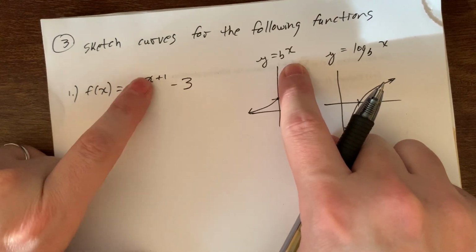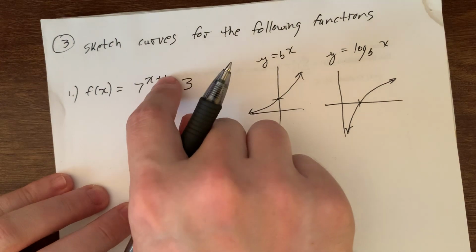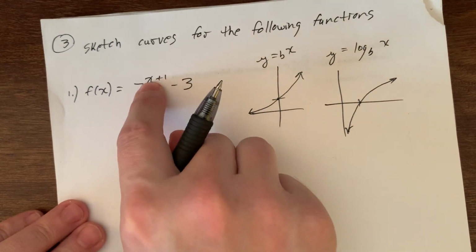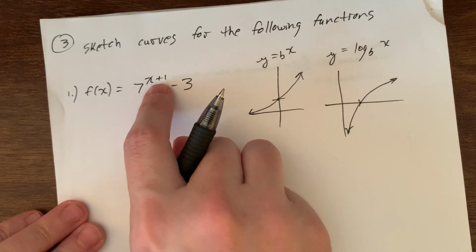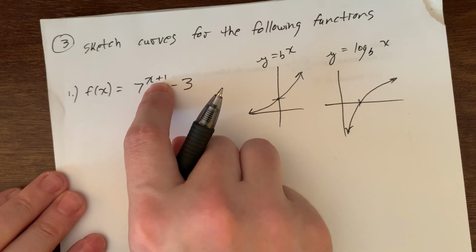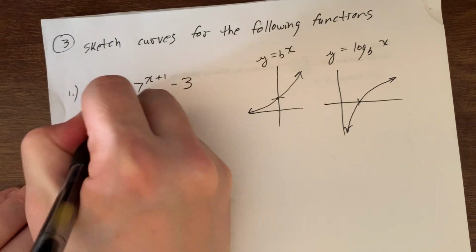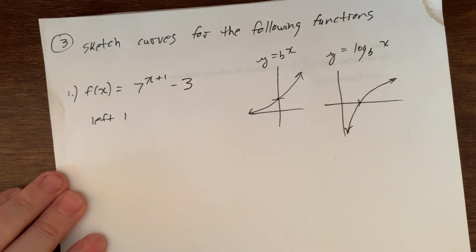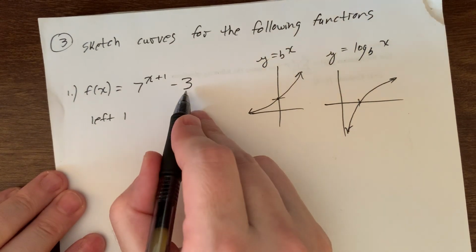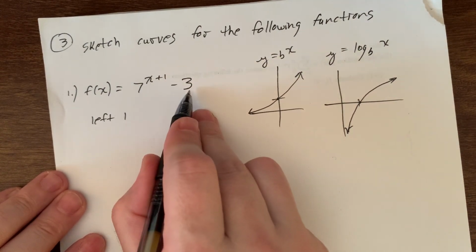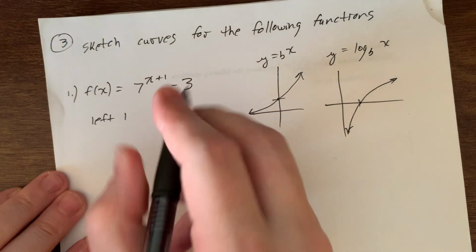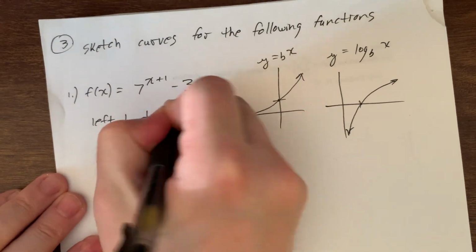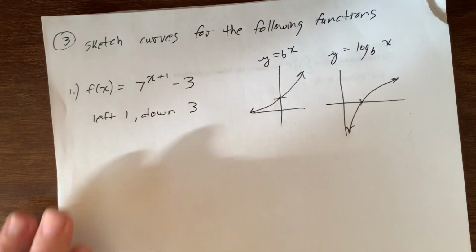But it's got more. What else does it have? This plus 1, a part of the exponent, the inside part of the function. That plus 1 leads to a shift of left 1. And then this minus 3 is outside of the exponential function. It's outside of the exponent. So that'll lead to a shift of down 3.